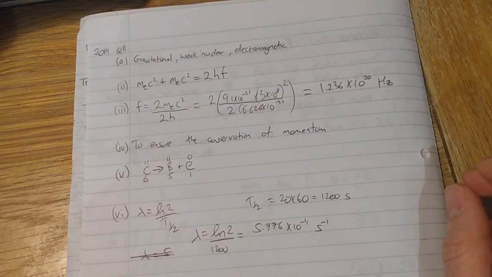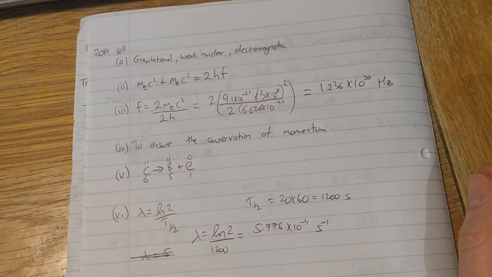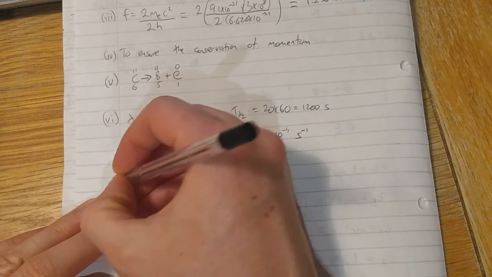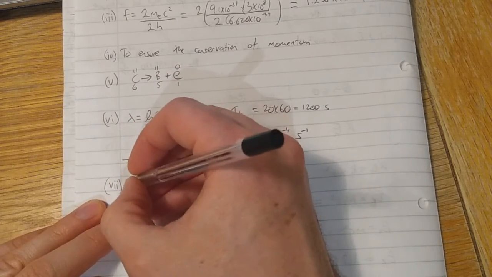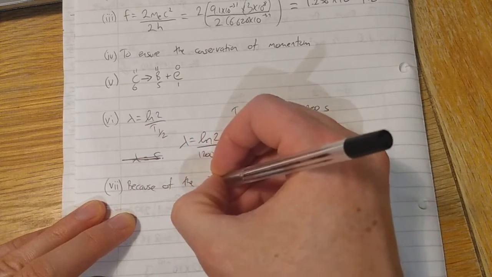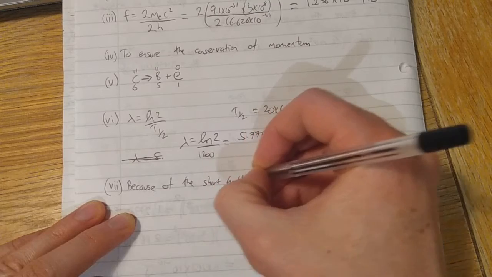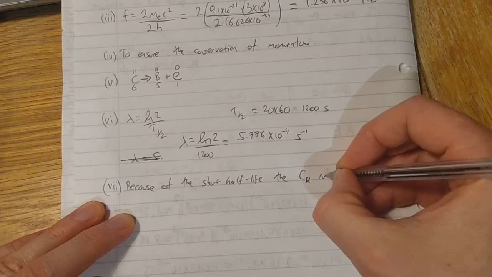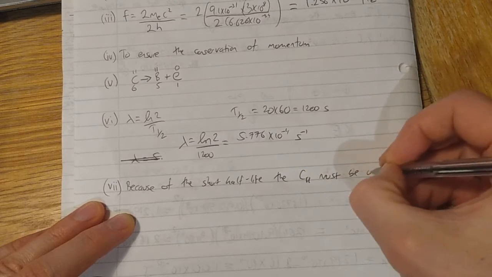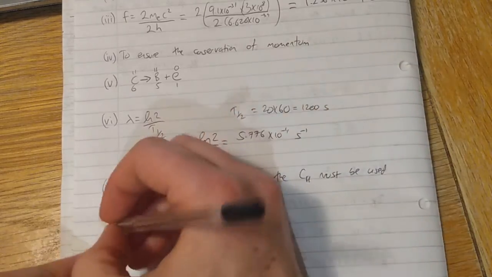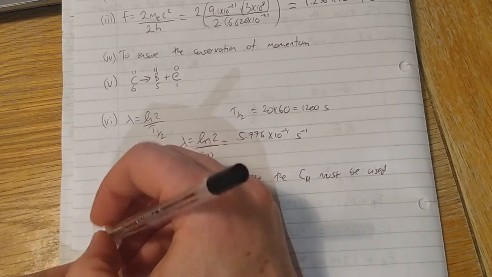Okay, explain why the carbon 11 nuclei using the PET scanner must be produced in a cyclotron in or close to the same hospital as the scanner. Because of the short half-life. The C11 must be used quickly. You can't go transporting it around the place, really, because it'll just all decay on you. Okay.